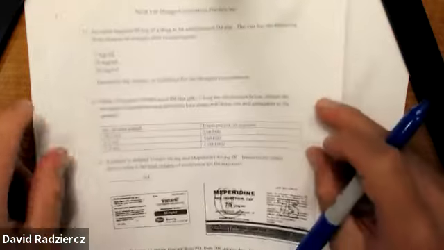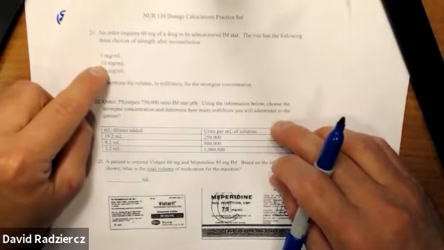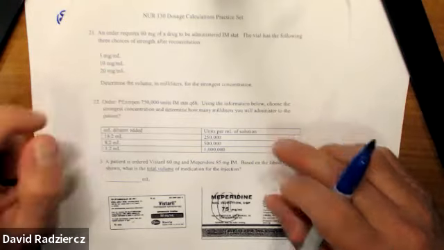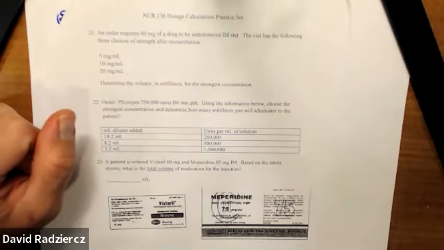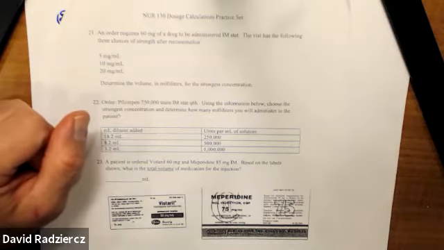And the only way this could get tricky is, let's say instead of 5, 10, and 20, it said 5 milligrams per 2 ml, 10 milligrams per 3 ml, 20 milligrams per 4 ml. That might make things a little bit tricky. And then you'd have to reduce it to milligrams per milliliter in order to get that down.